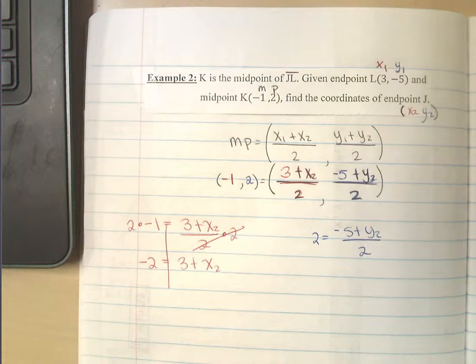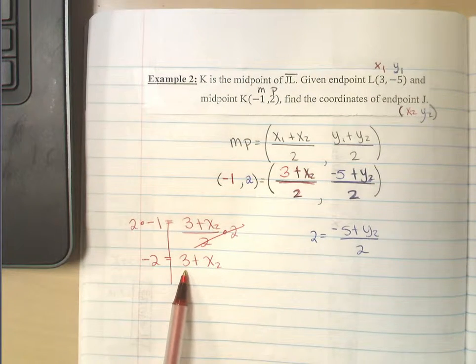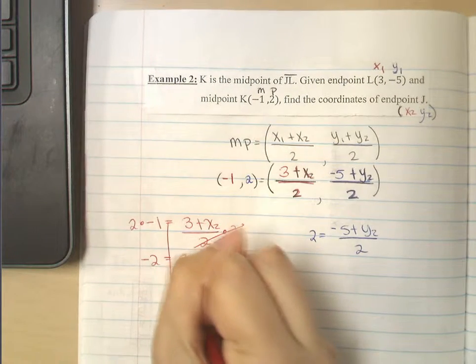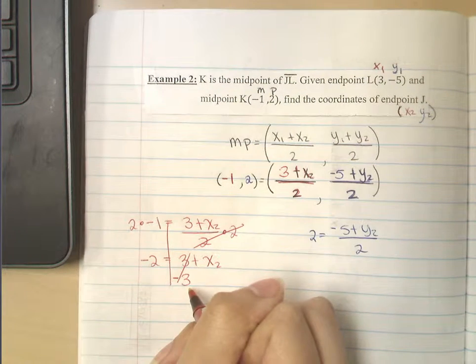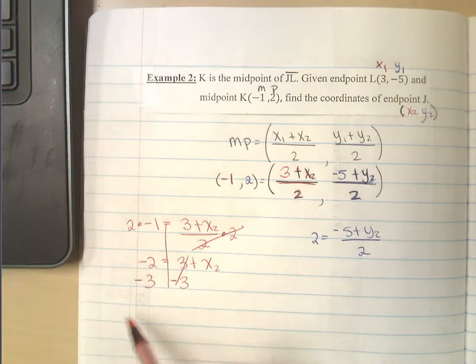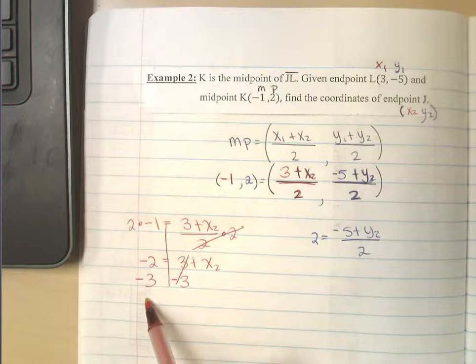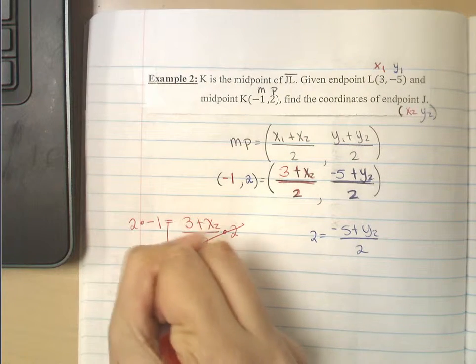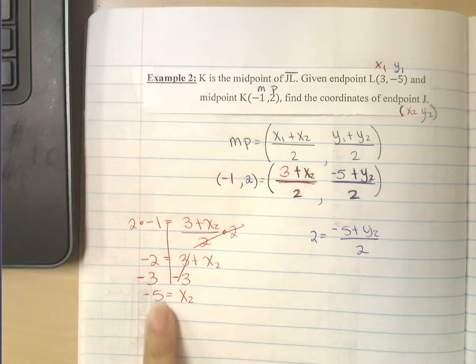I need the x2 by itself, so all I have to get rid of is the 3. I'm going to subtract it so that it cancels out. And again, I have to do it to both sides, so I'm going to subtract it on this side also. Negative 2 minus 3 gives me negative 5. And on this side, I have x2. So this is my x coordinate for endpoint J.